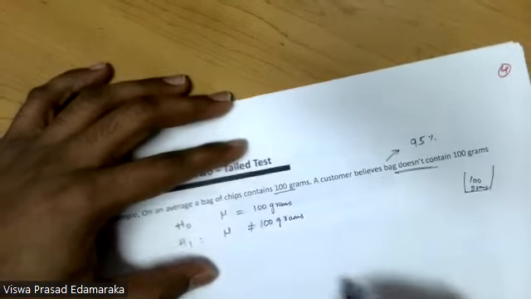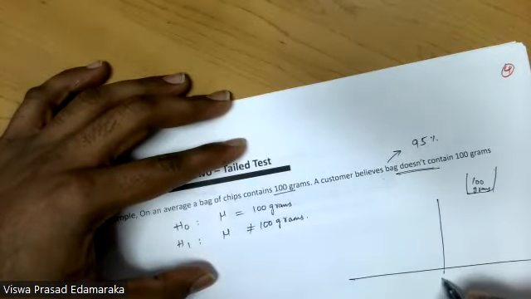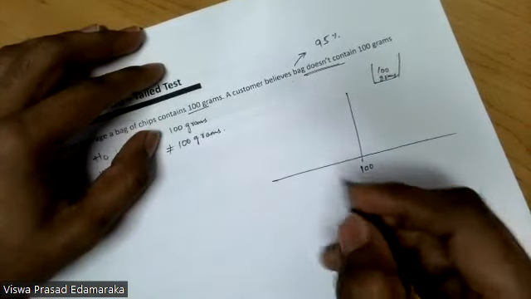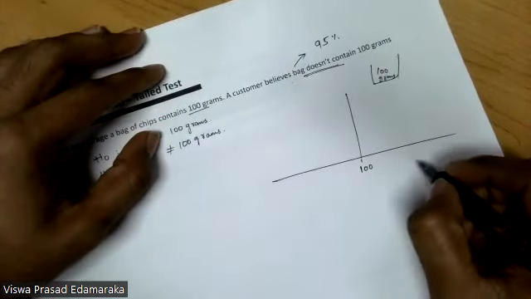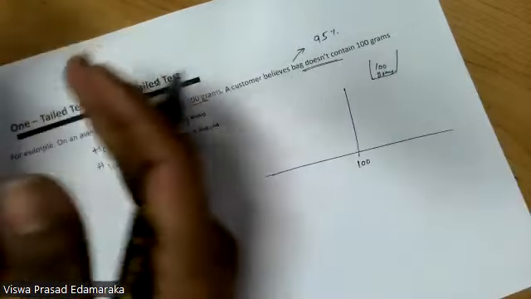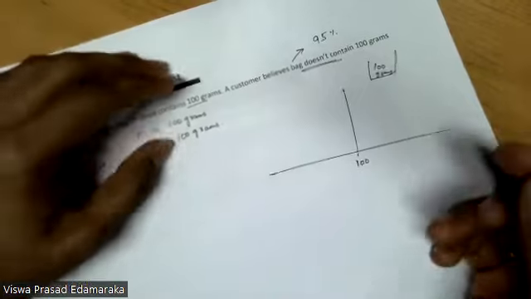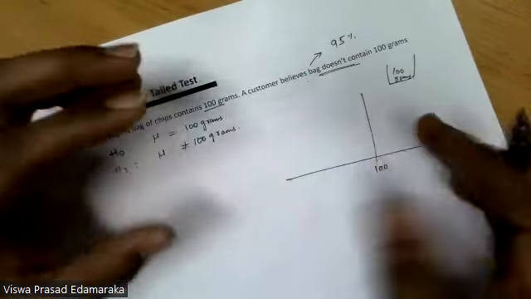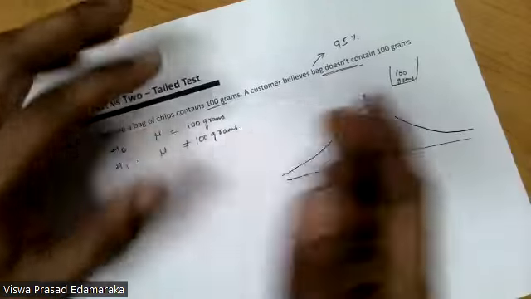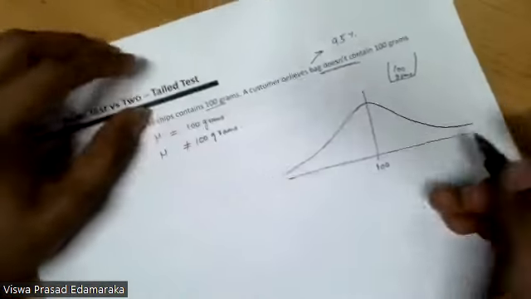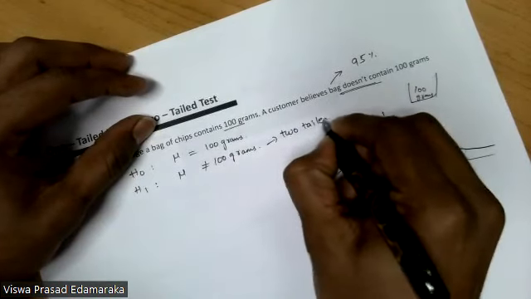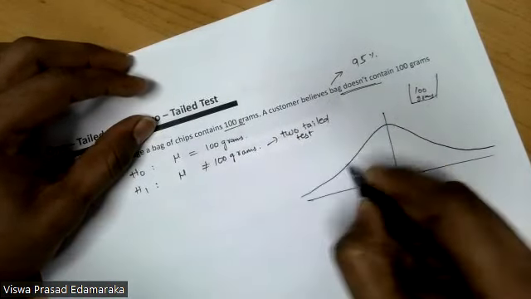This is mean 100, doesn't have 100. That might be less than 100 or greater than 100. Here we are defining that it is either less than 100 or greater than 100. So the distribution is distributed in two ways, like low and high. That's why this is called two-tailed test. We are using two-tailed test.